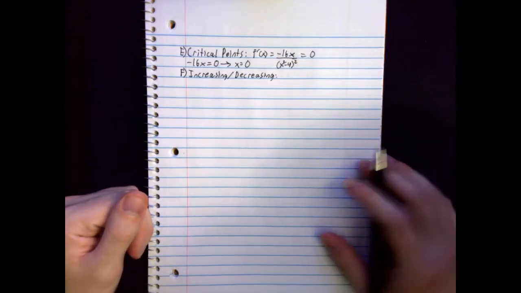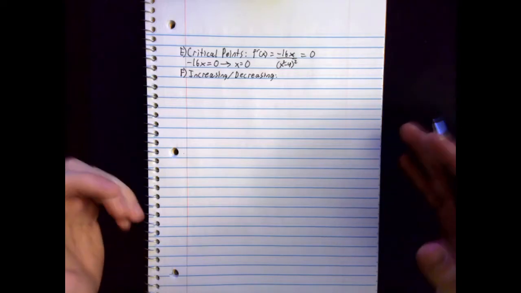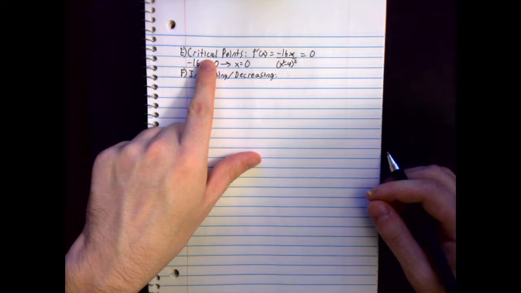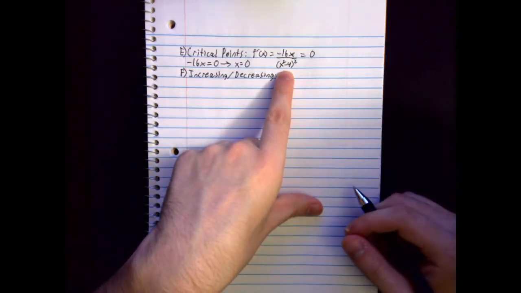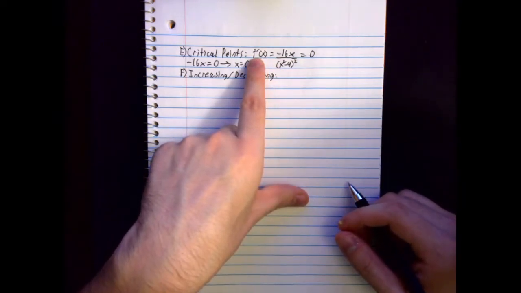So in order to figure out where the function is increasing or decreasing, I need to know all the points at which it can transition between those two. Well, it can certainly happen at critical points, but it can also happen on either side of a vertical asymptote, or these points where the derivative and the function are undefined.